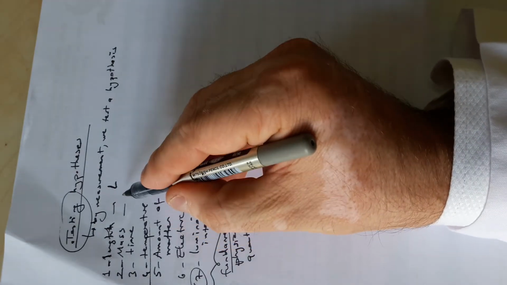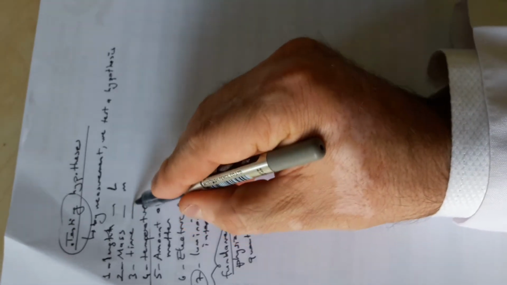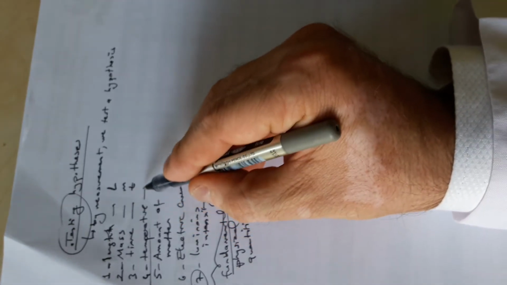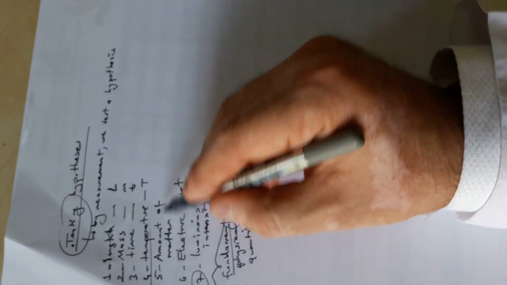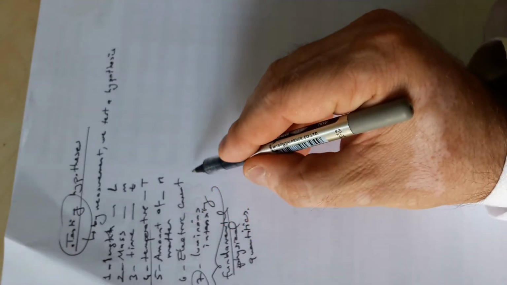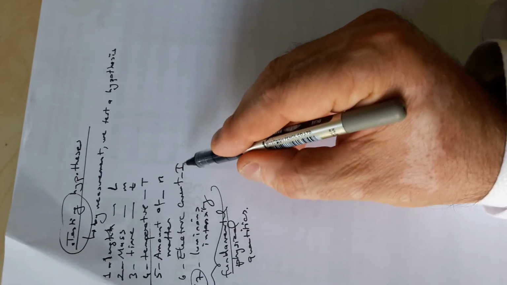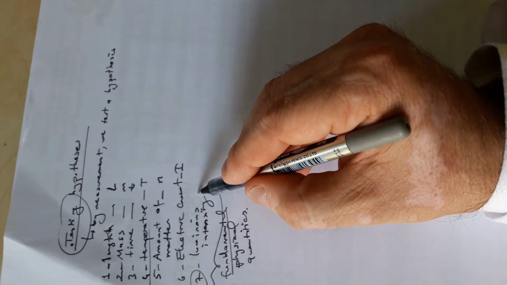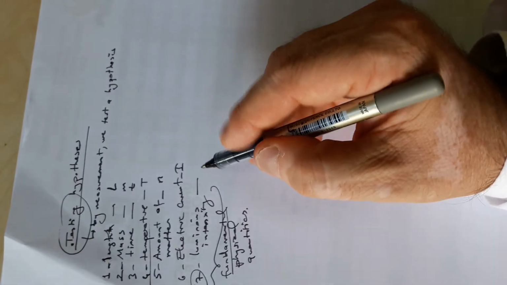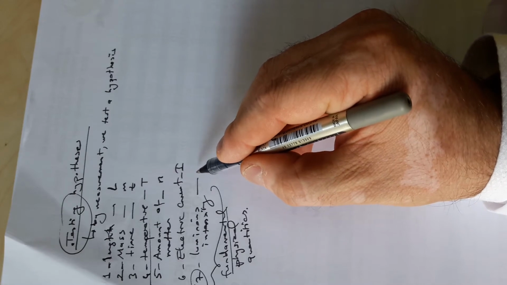For mass, we are going to use M. And for time, small t. For temperature, capital T. For amount of matter in chemistry, generally we use N. For electric current, in physics, we use capital I many times. Luminous intensity is not so much used, but it's one of the fundamental quantities, and its symbol is Iv.